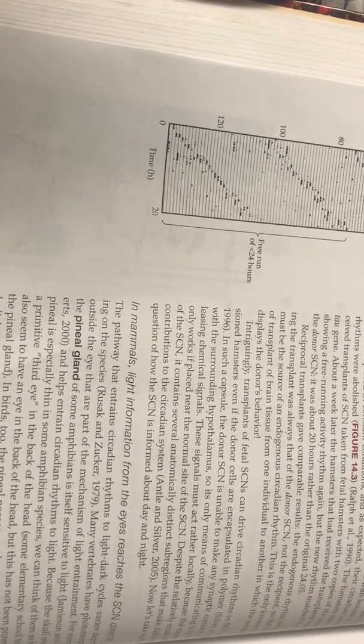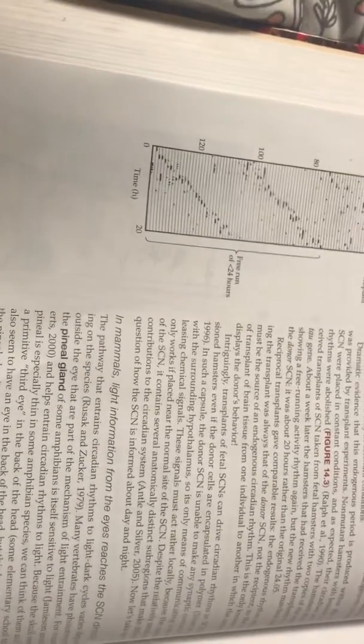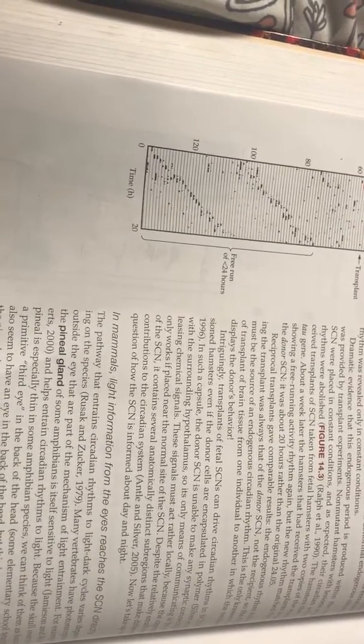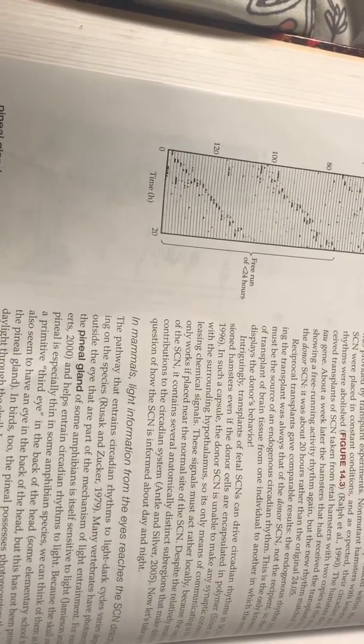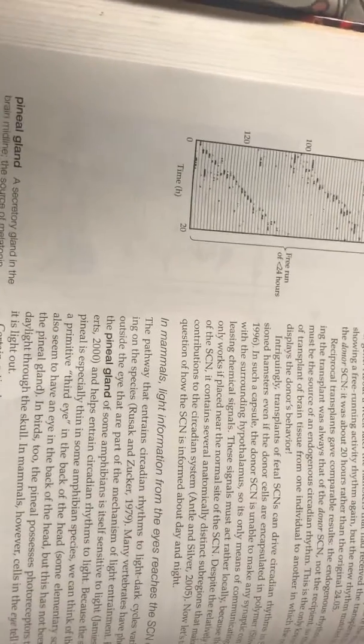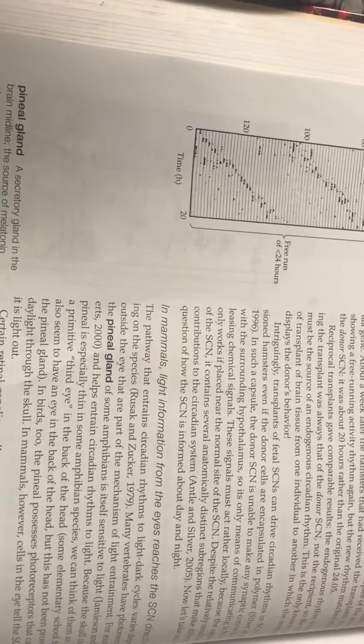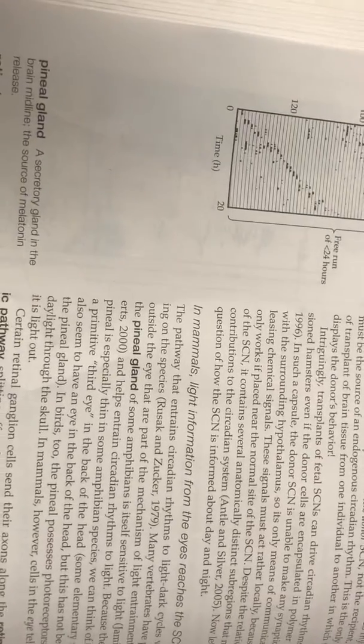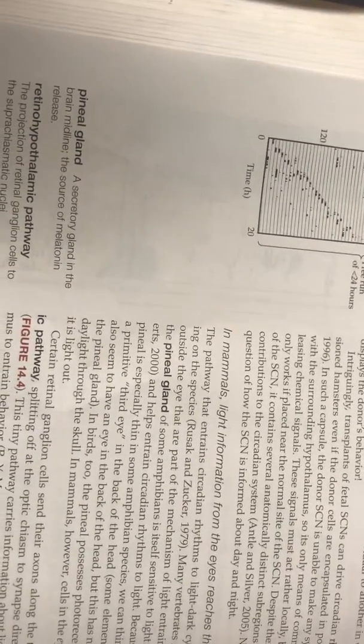Many vertebrates have photoreceptors outside the eye that contribute to light entrainment. The pineal gland is a secretory gland in the brain midline, the source of melatonin release. It is sensitive to light in some amphibians and can entrain circadian rhythms. The skull over the pineal is thin in amphibians and birds, and this is why it is said that they have a third eye.